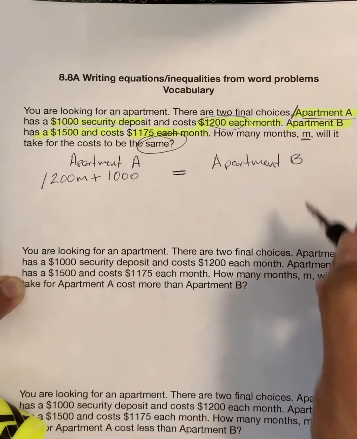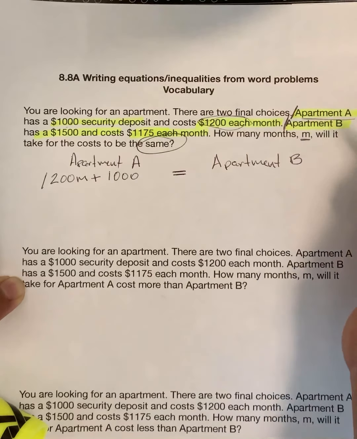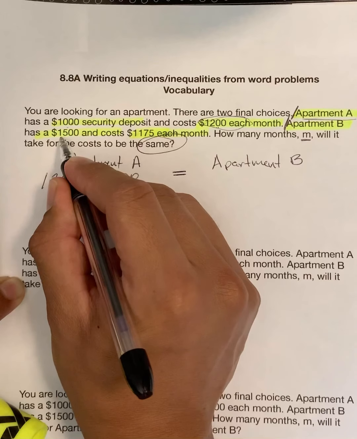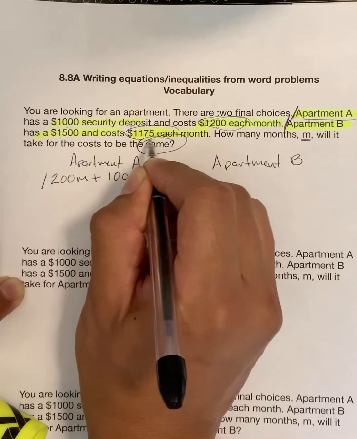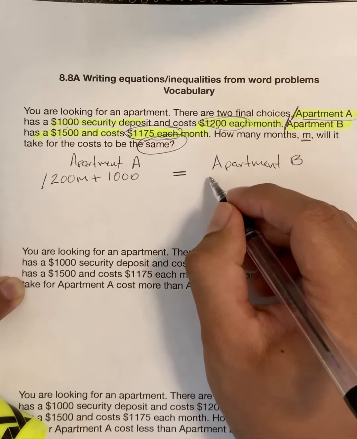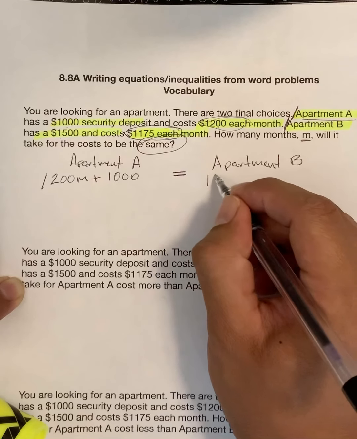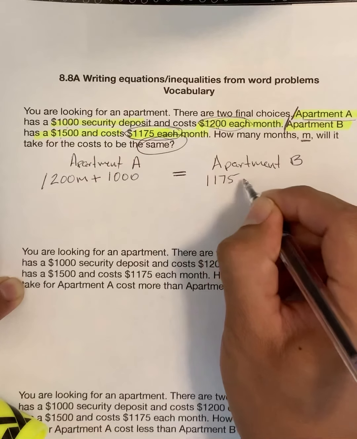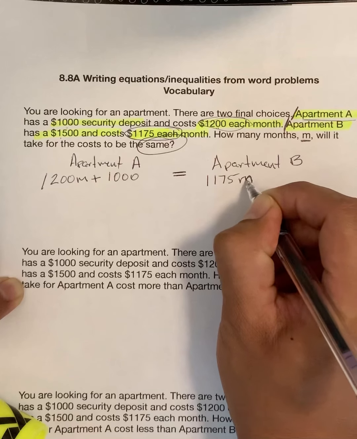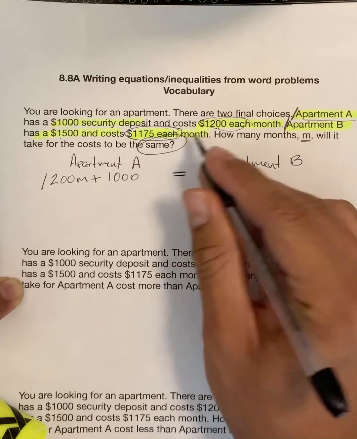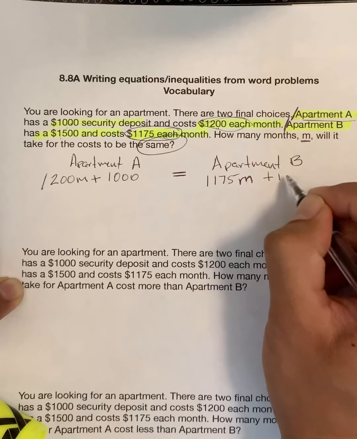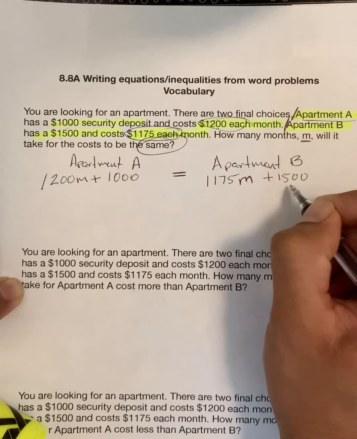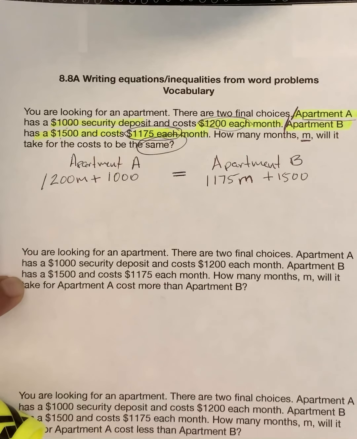And then apartment B has 1,500 and 175 each month. So one more time, that tells me my variable is going to go with each month, plus the deposit. And there you have it.